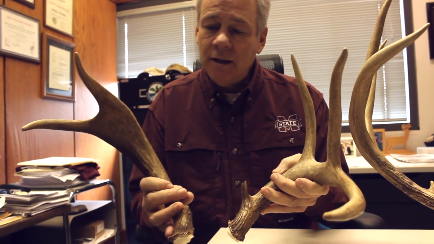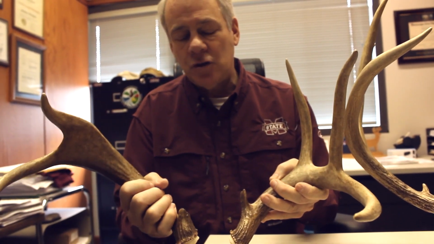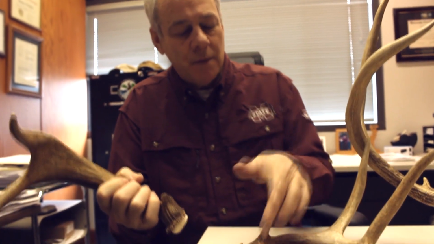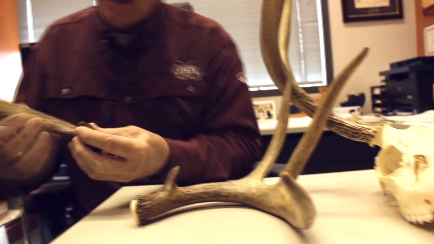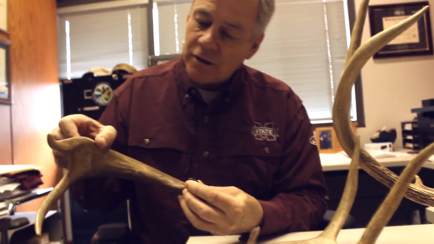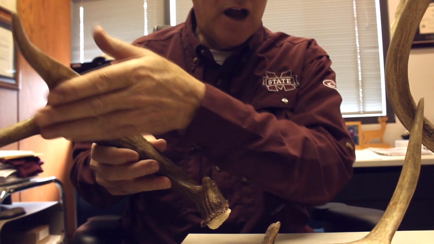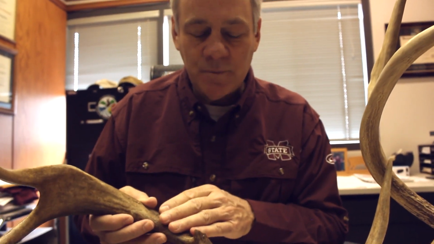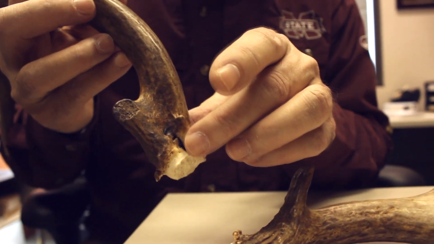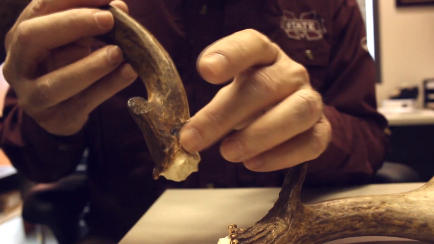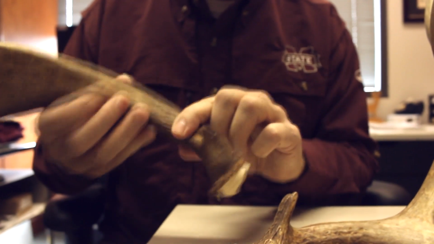And his right antler is not what we would call the typical conformation. Instead of the main beam and tines originating off of the main beam, we have a main beam and just a single tine, and then a broken off brow tine here. So this is not a normal conformation of an antler. And if you flip it over here, you can see at the back side there's indication of an injury. And this injury is probably what caused the antler to grow abnormally in this case.